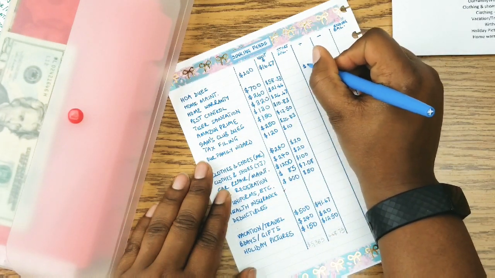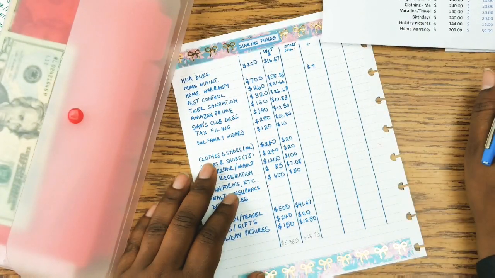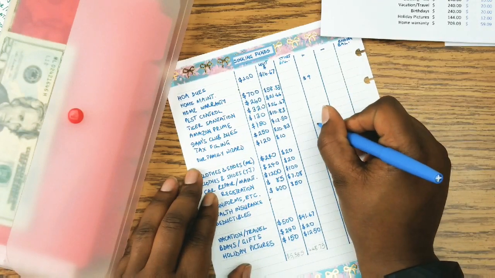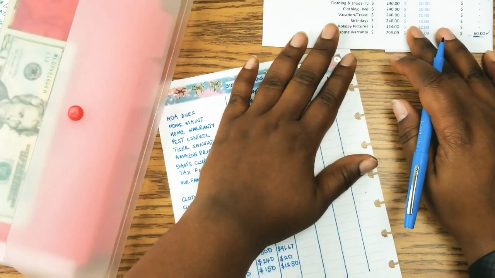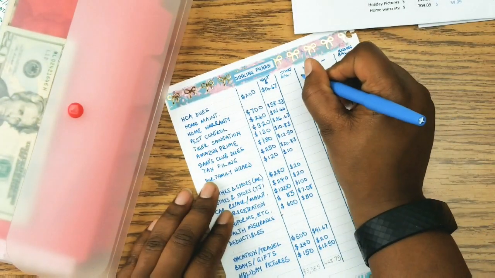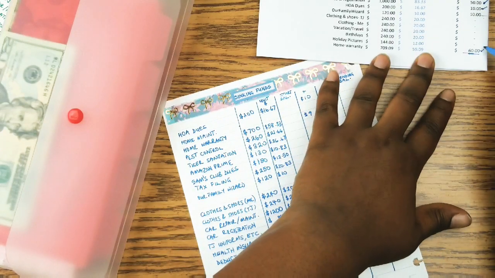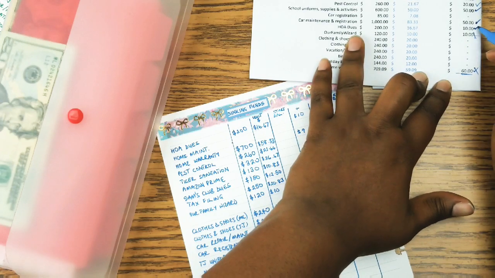And then Family Wizard, I put $10. HOA dues, I put $10. Let's cross them out as I write them in.